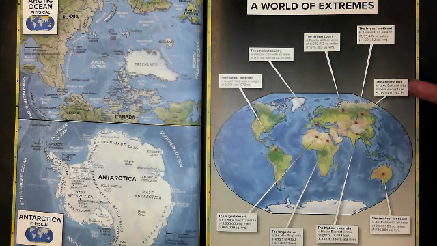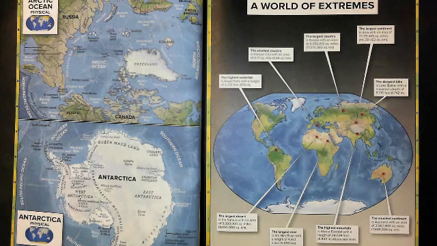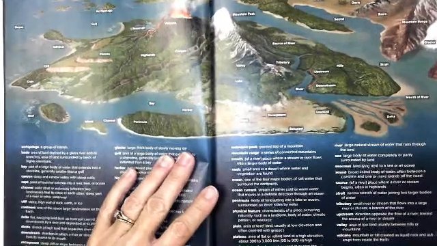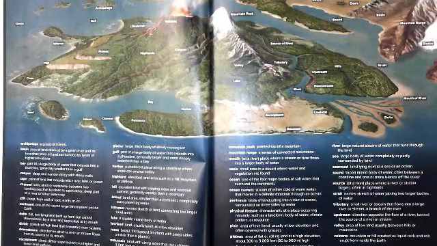The largest country is Russia. It goes into Europe and Asia. We have the deepest lake. We have the smallest continent, the highest mountain, which of course is Mount Everest, the longest river, which is the Nile River, and the largest desert, which is the Sahara Desert. All right, turn the page.